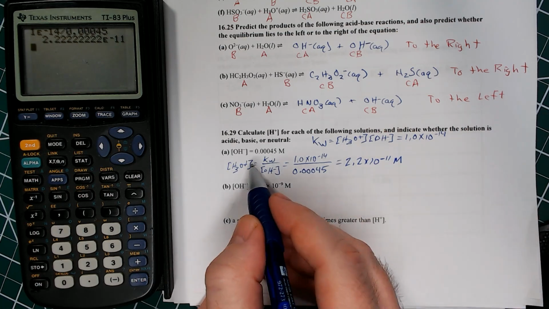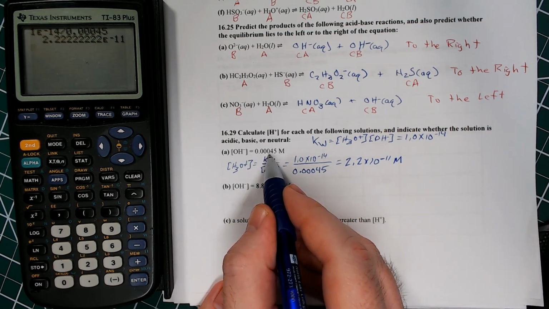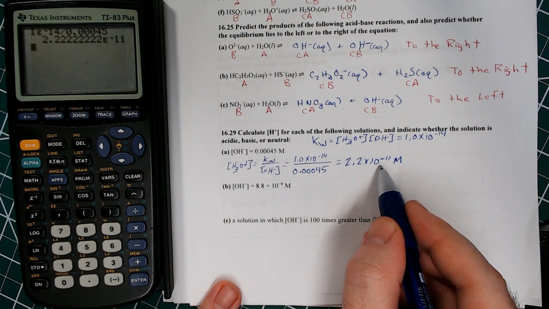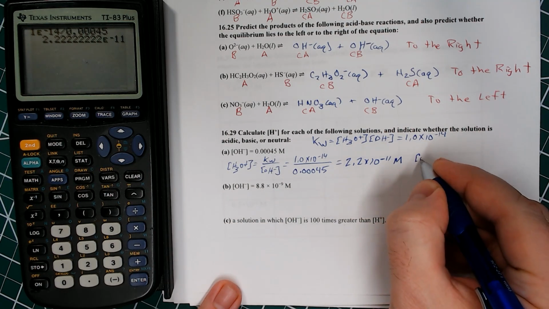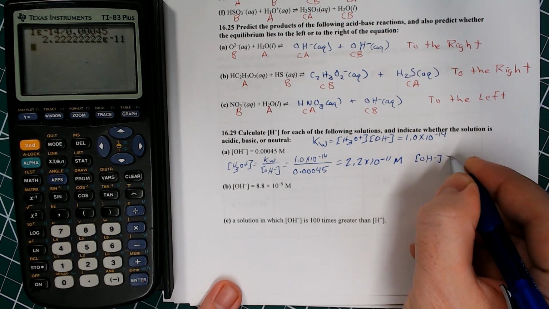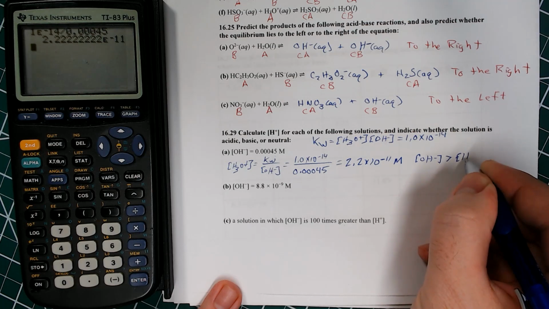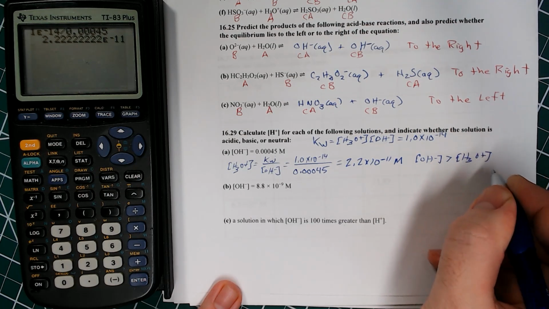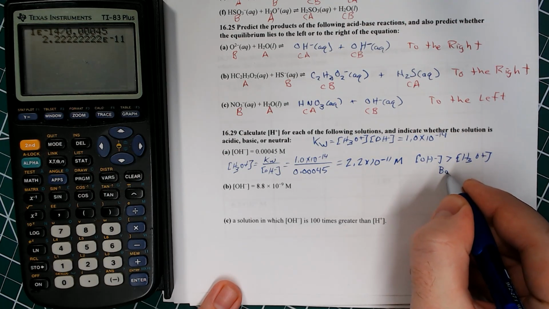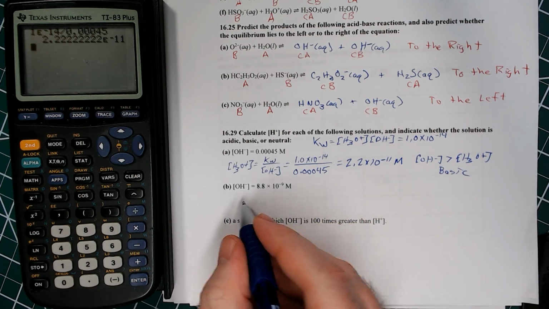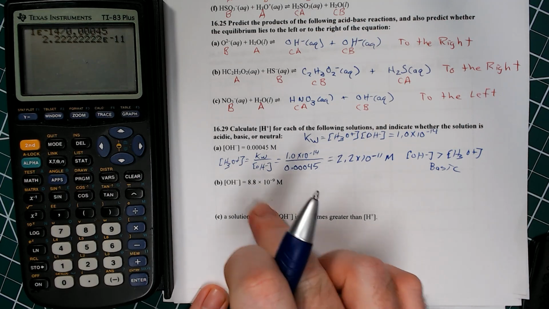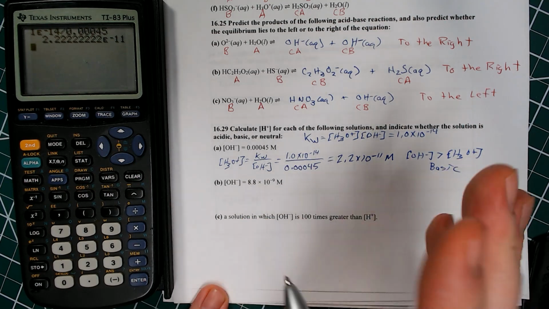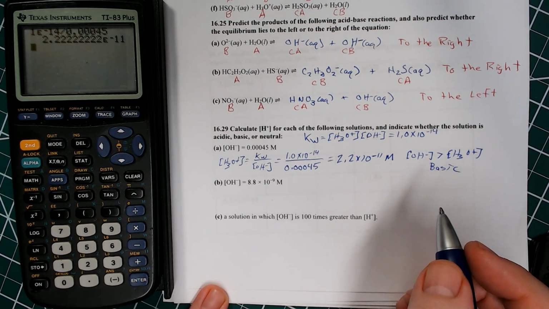Our concentration of hydroxide was 4.5 times 10 to the negative 4, and for hydronium, it was this. Hydroxide, in this case, was greater than hydronium, and that means that it was basic. So probably a good idea: go ahead and stop the video and attempt to do these two.